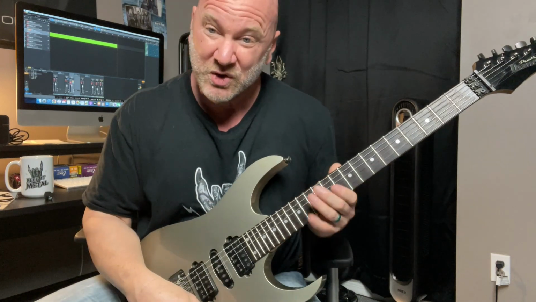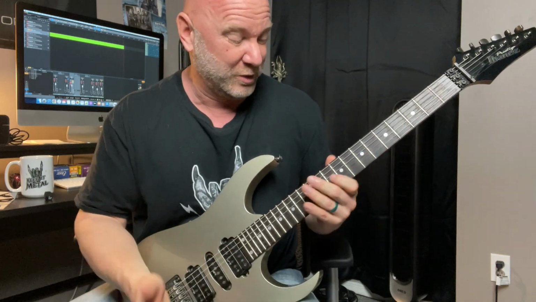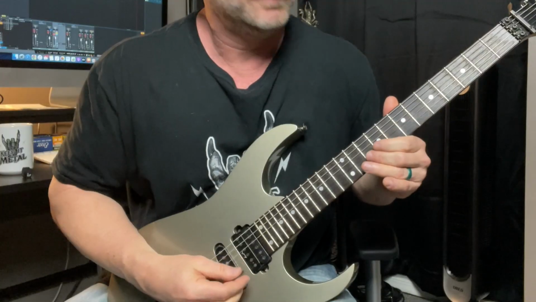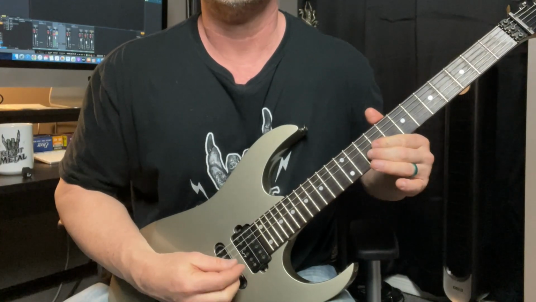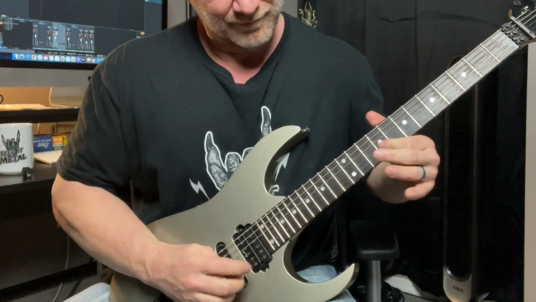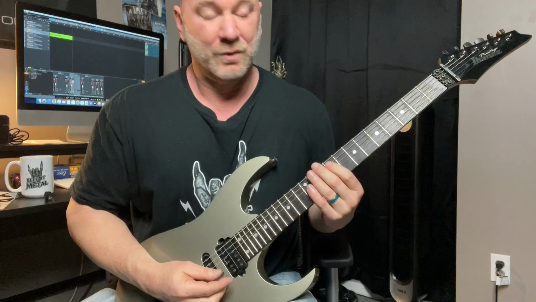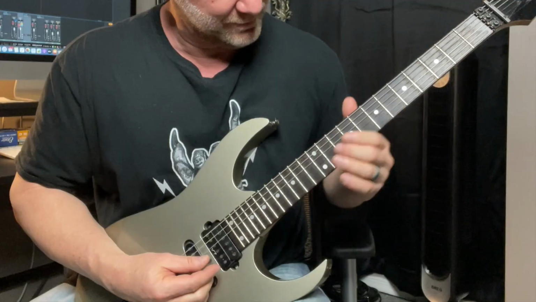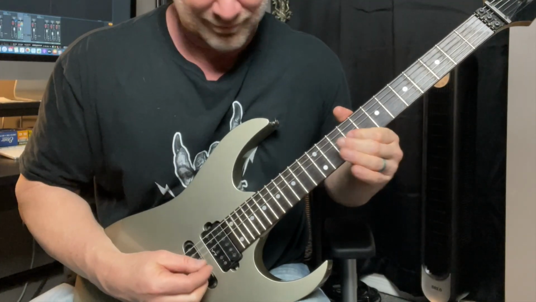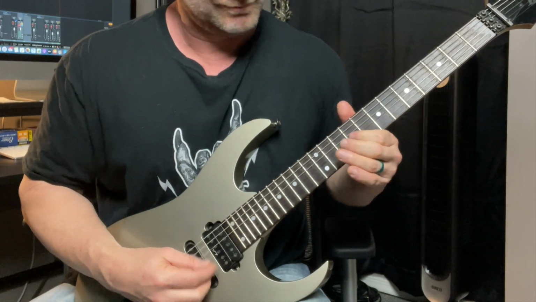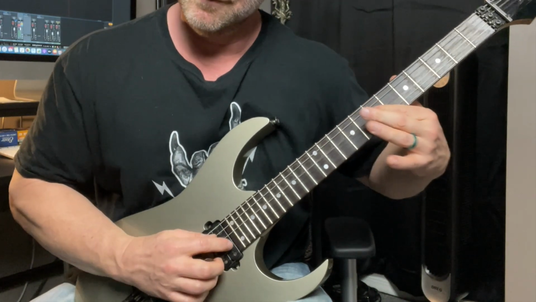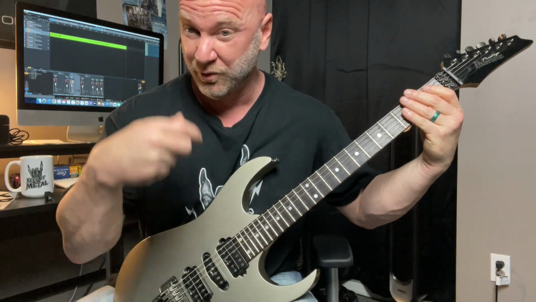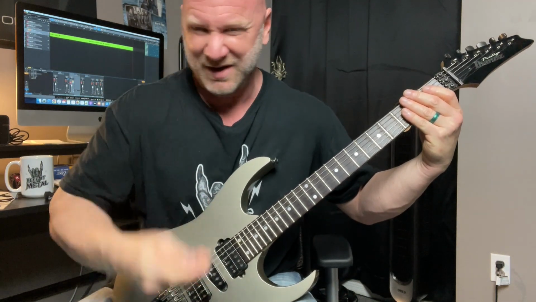Now, let's go over one more. So we've got really 3 different ways. We've got just the 3 notes there. We've got this next part that we added a few notes to. Both of those sound cool, but if you want to go for a few more notes, we can add these right here.